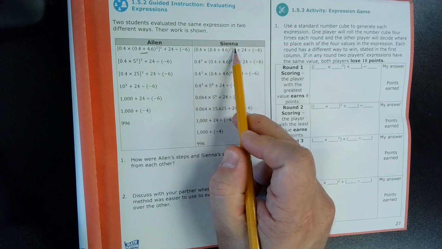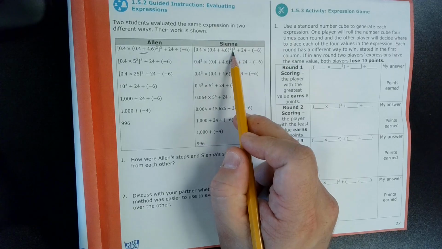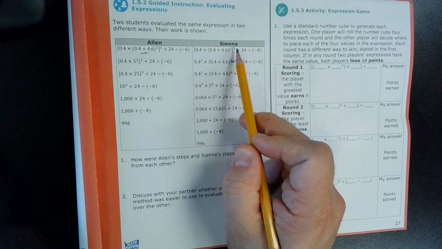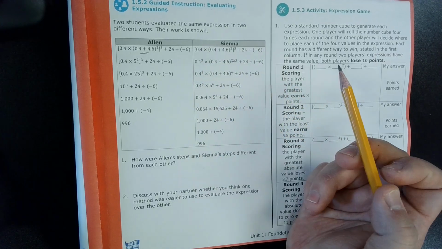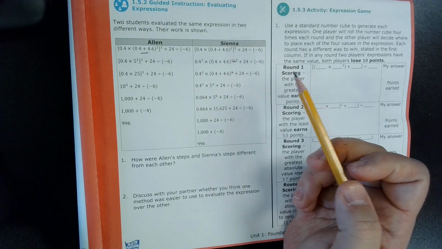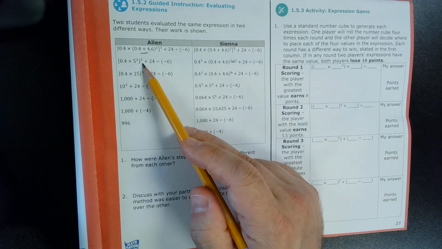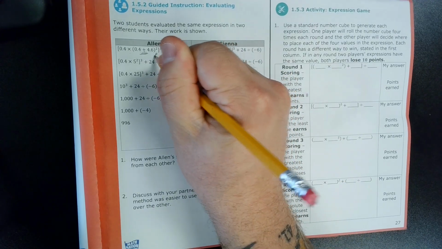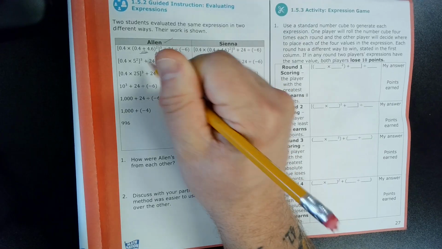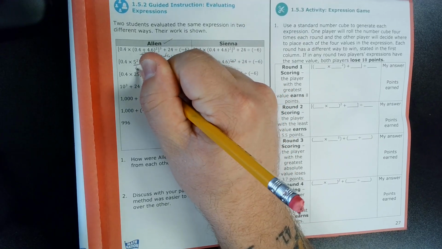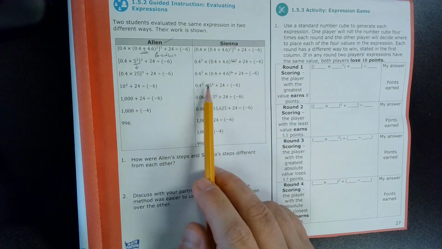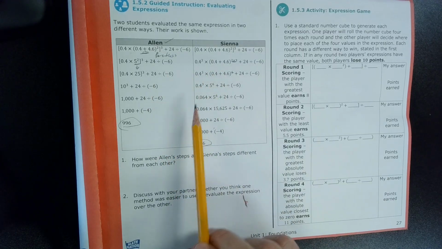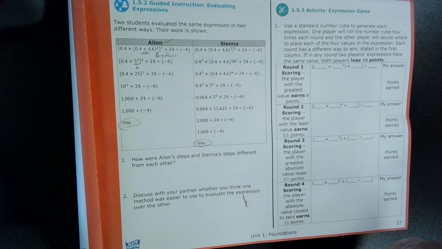Sienna, because this goes to the whole thing, she put it to here, 2 times 3, because it's a power raised to a power. And then she left it over here. And then all this, down here. So Alan's correct, because you're going to work the parentheses first. Then exponent, because you're going to square 25. You see they came to the same answer. Sometimes we can do it wrong and still get the same answer, but we want to follow Alan.